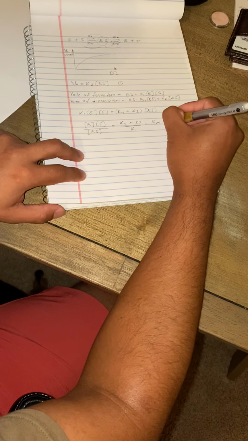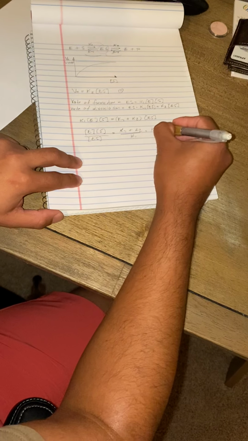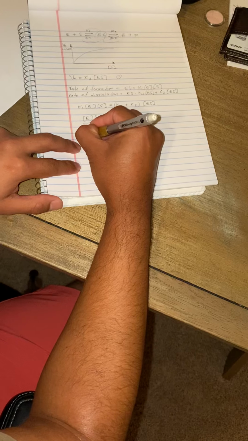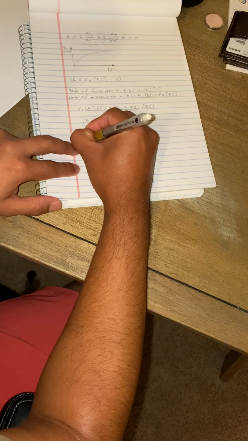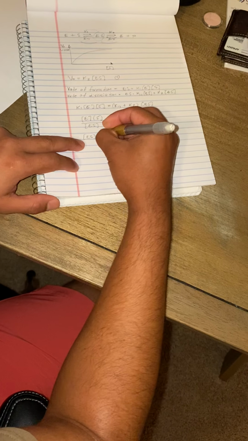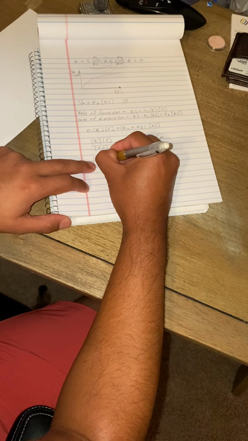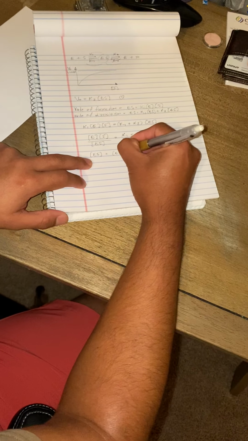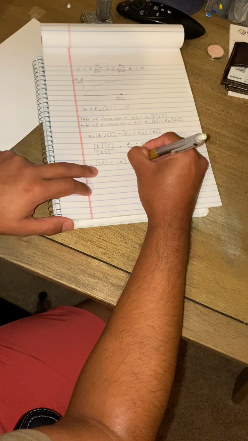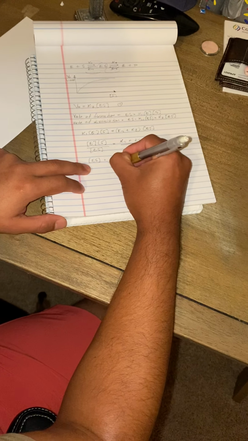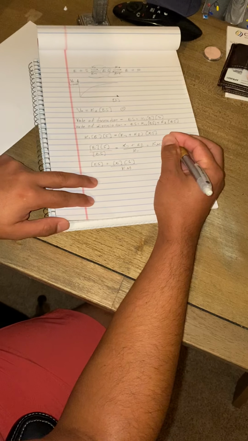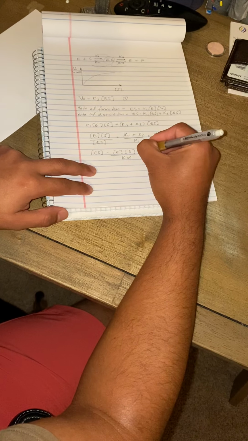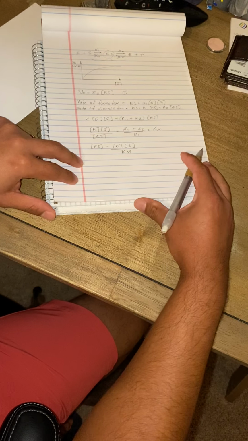We can rearrange all this into enzyme-substrate complex equal to enzyme concentration times substrate concentration divided by Km. So we got this equation right there.